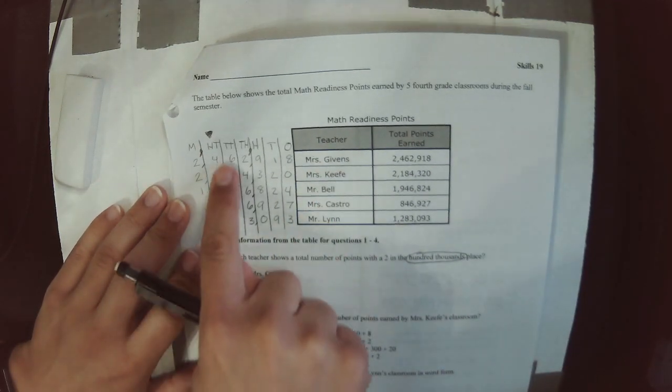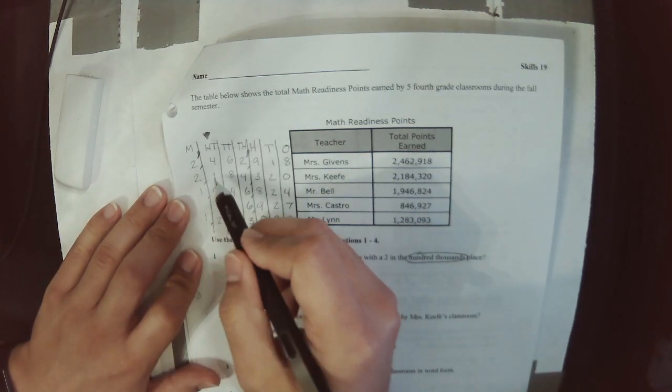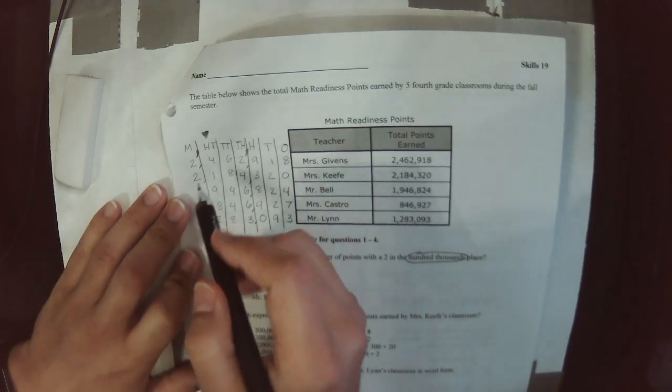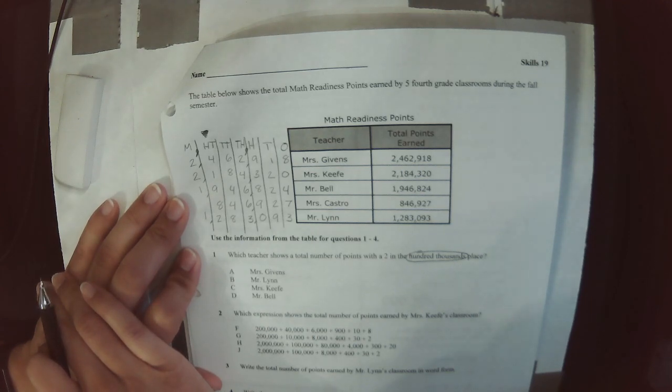Which class had a 2 in the 100,000s place? If I look in that 100,000s place, which class is it that has a 2 in the 100,000s place? What do you think, Christopher? Which class is it that had a 2 in the 100,000s place?